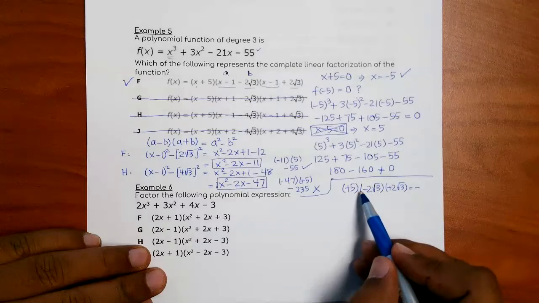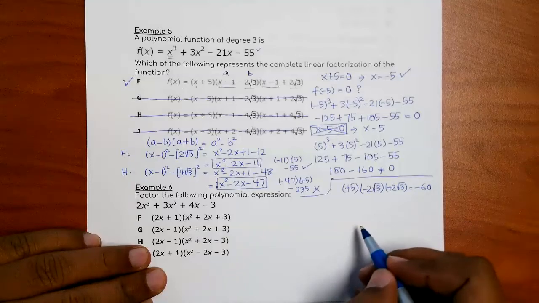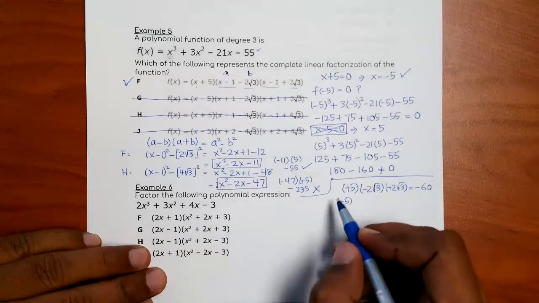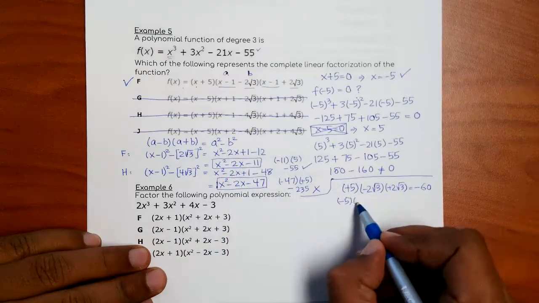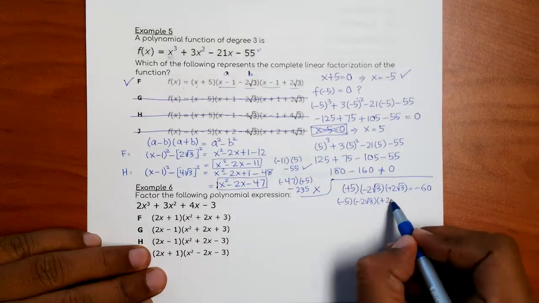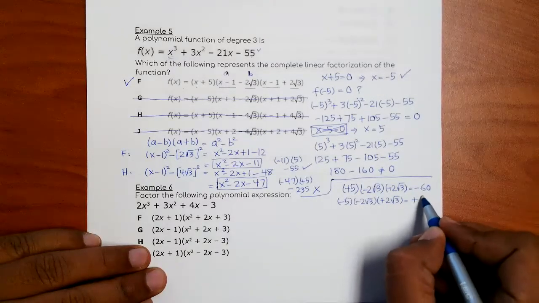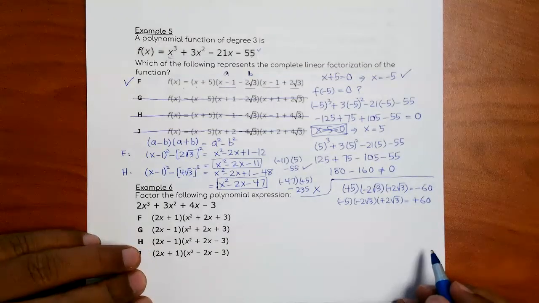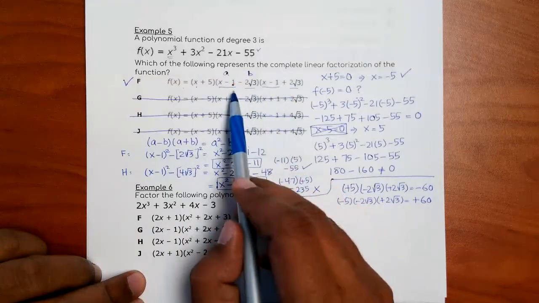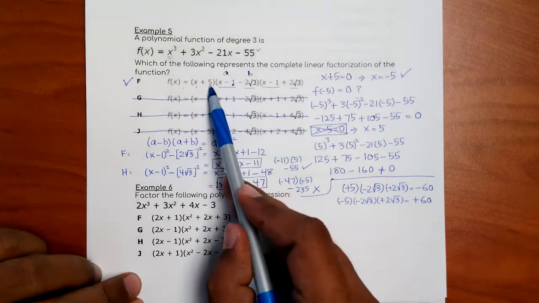4, 12, 60. So you will get 60 here. Okay. So negative 60. In the second case, you will have negative 5, and then negative 2 square root of 3, and you will have positive 2 square root of 3. So now you will have plus 60. Okay. The thing is, we're not getting 55 because we have this 1 here inside. So definitely we need to multiply that 1 with 5 also.